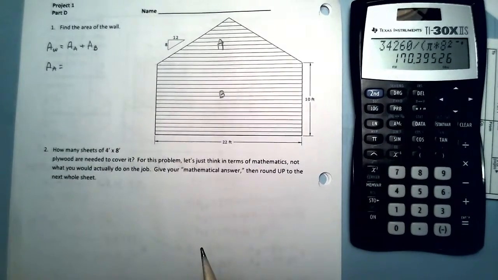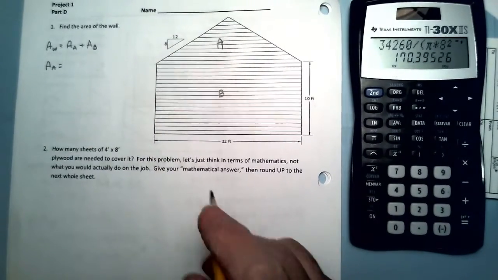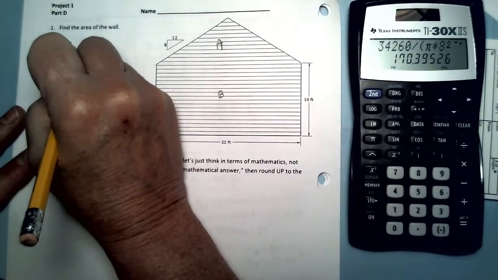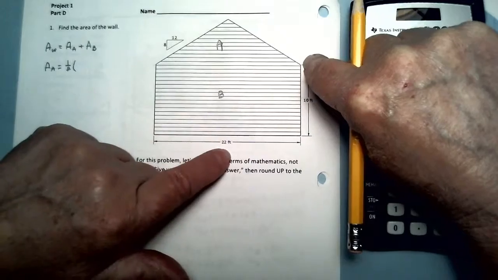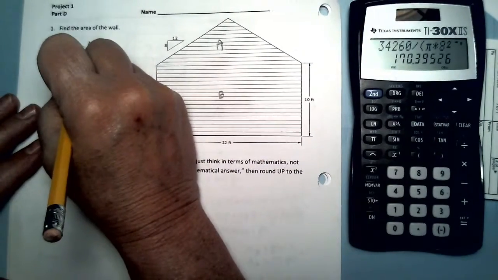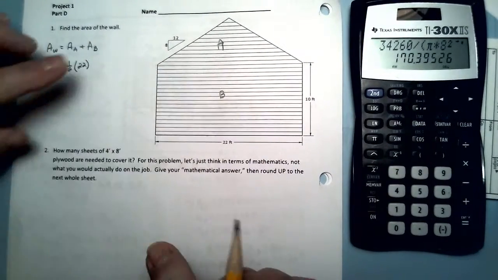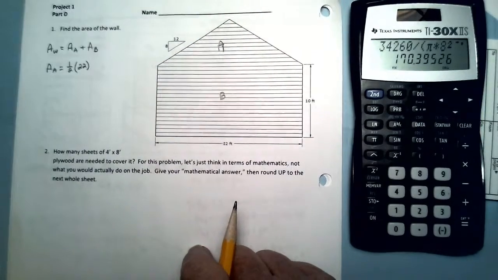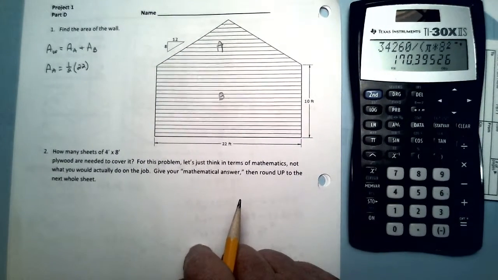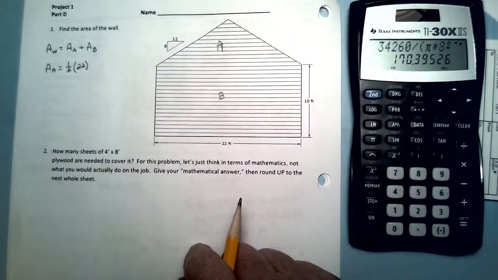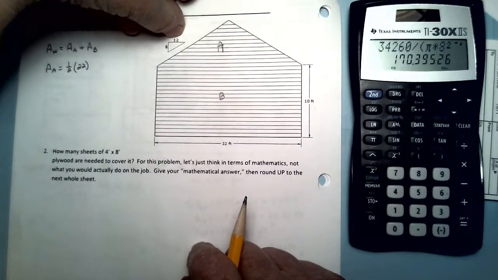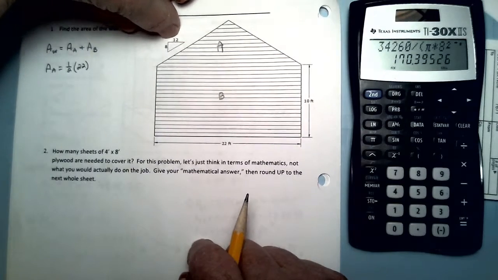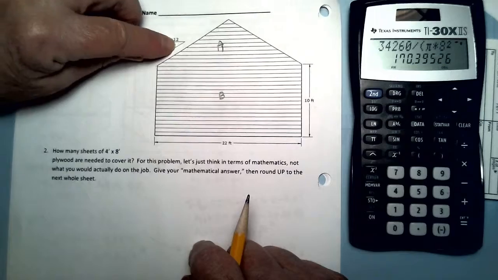Again, this is a triangle, so it's just 1/2 base times height. Well, base is how wide this wall is: 22 feet it says. And the height of this guy? I don't know the height. But what I do know is the slope, and that's what I'm going to use. Now remember, slope is rise over run. There's my rise and there's my run.